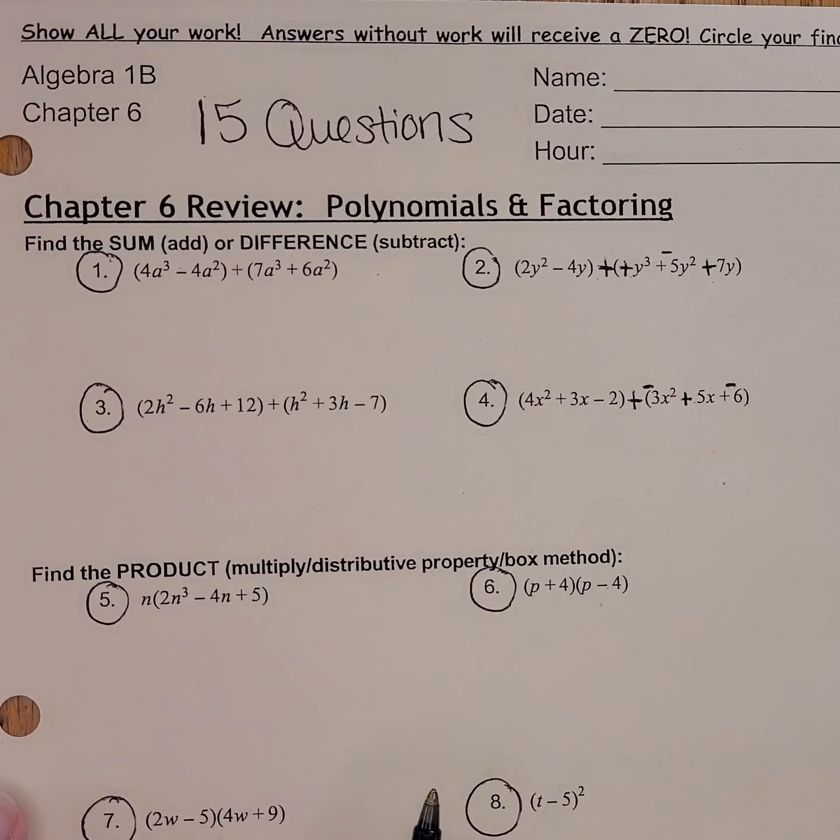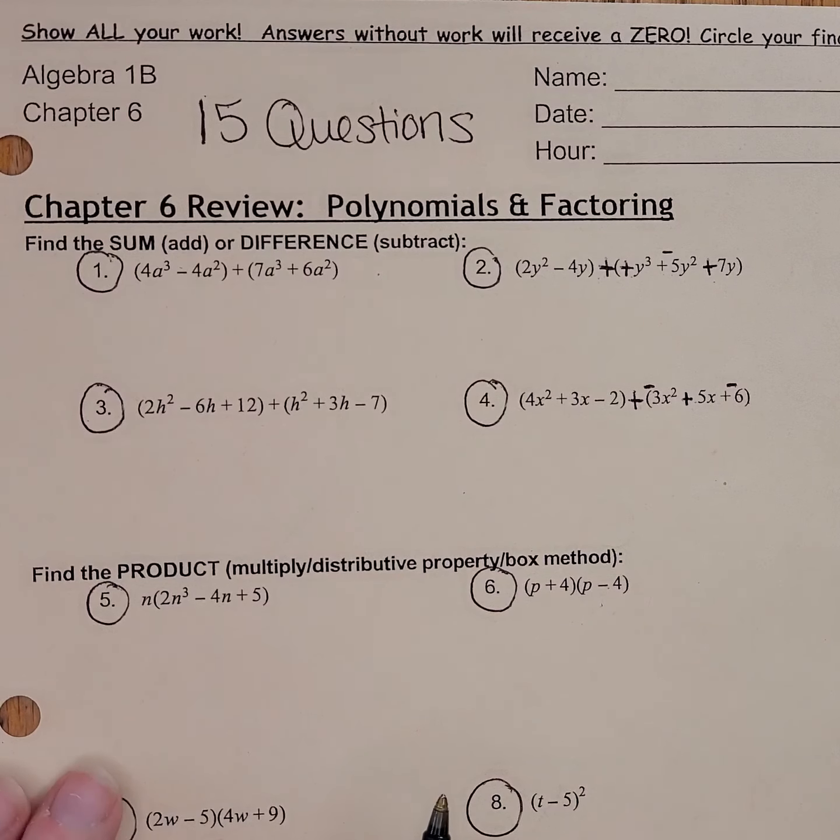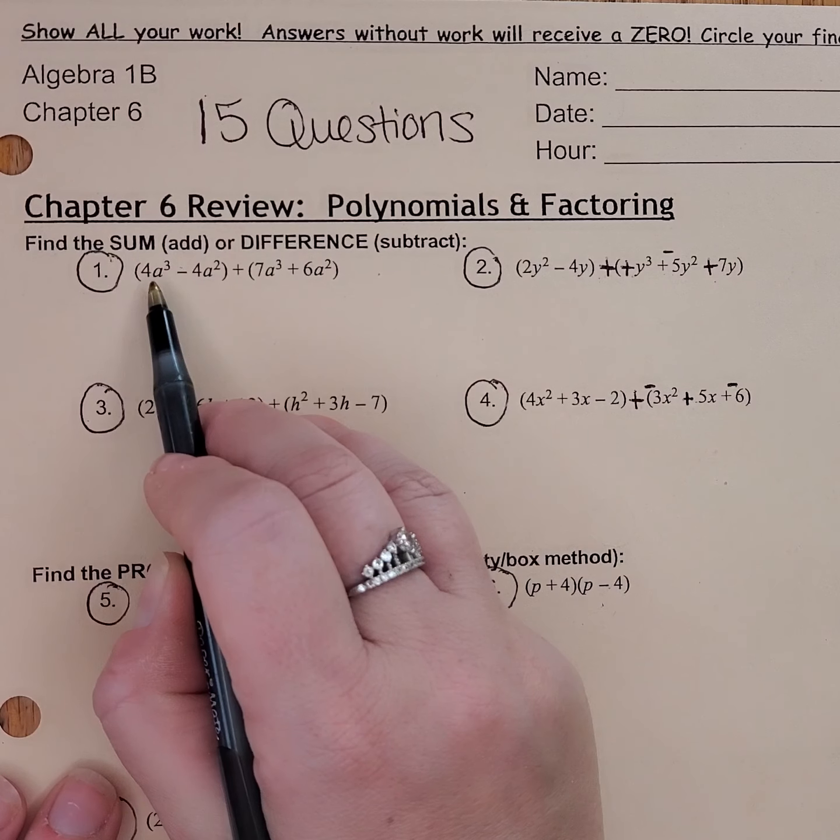So now I'm ready to go ahead and start working on those problems, and I'm just adding things together. So x goes with x, it stays x. X squared goes with x squared, it stays x squared. X to the 5th goes with x to the 5th, it stays x to the 5th. That's all you're doing, okay? Or a's, or whatever letter you have.